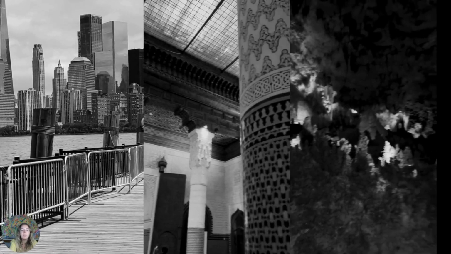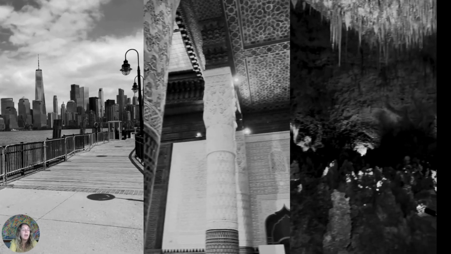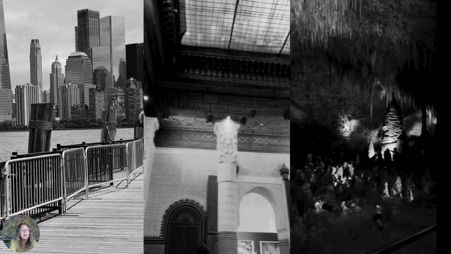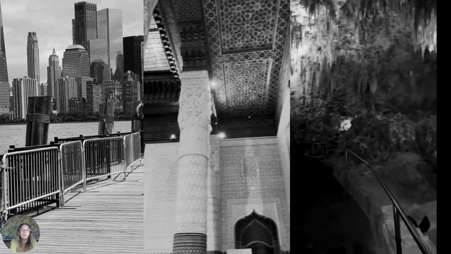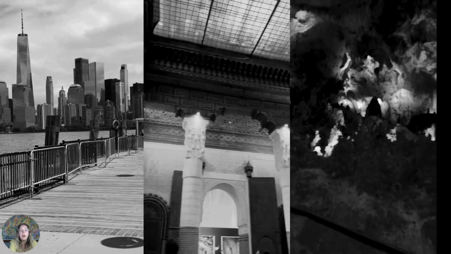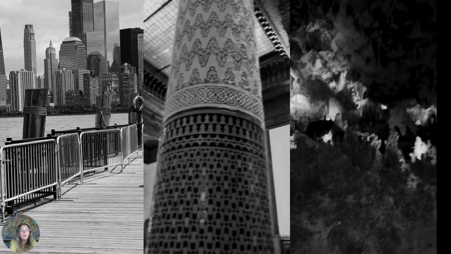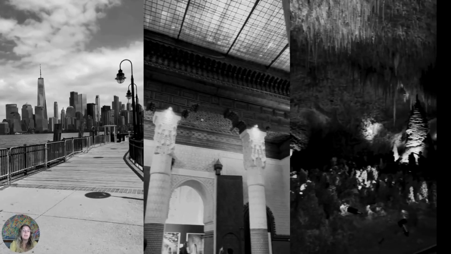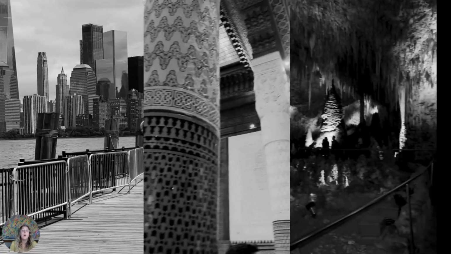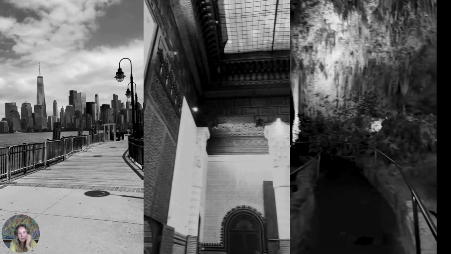Now, all of these ones have good contrast, or they have contrast in them, but it's kind of lost because of the amount that's going on in them. So you really want to see what the subject is in your image to be able to show clearly what you want to show.